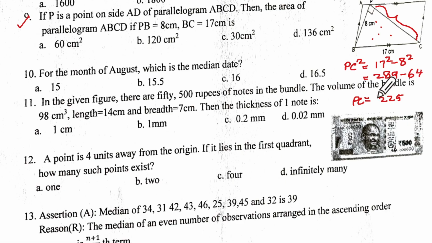So PC comes out to be root of that, which means 15 centimeter. Make sure that you write centimeter. This is your 15. Now for this triangle, this is the base and this is the height. So you have drawn the diagram, right?